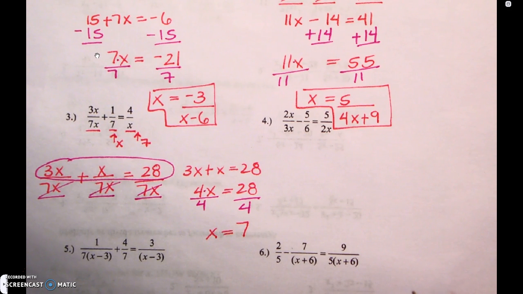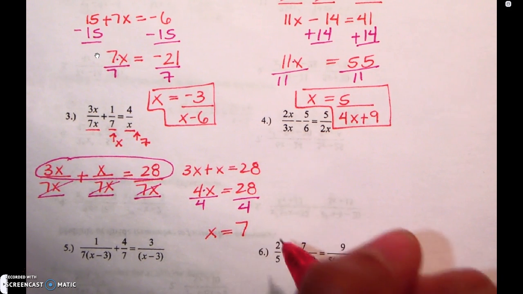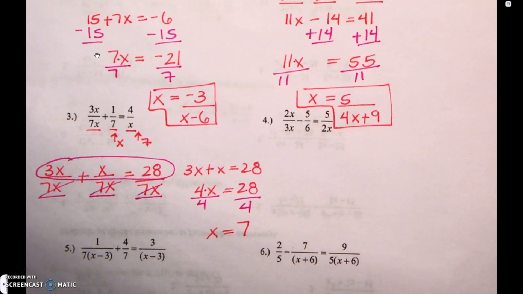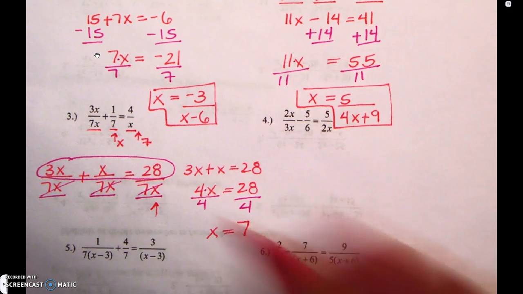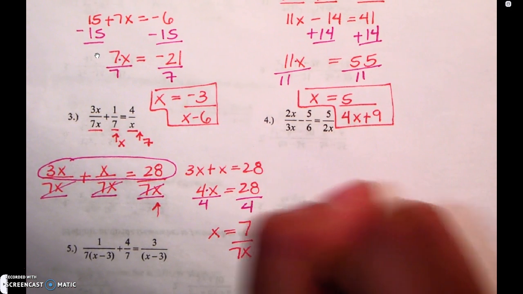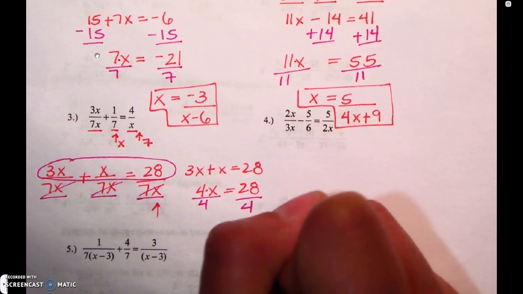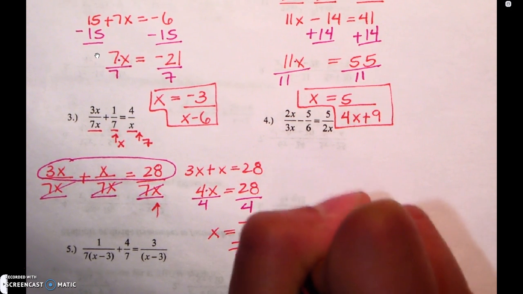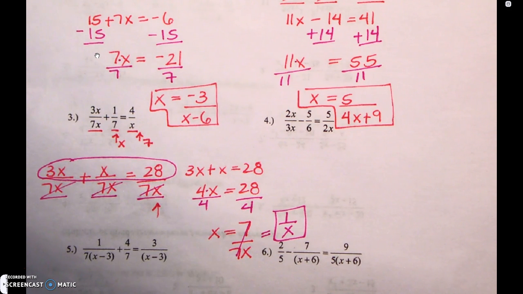Does that sound right? Yeah, 6 times 4 is 24. 7 times 4 is 28. Perfect. So now we've solved for x, but we need to bring back our 7x. And in this case, you can simplify a little bit further. Eliminate your 7's, and you're left with 1 over x as a final answer.